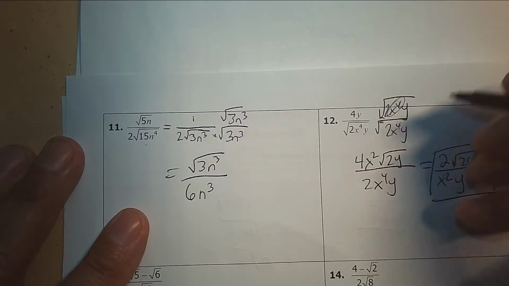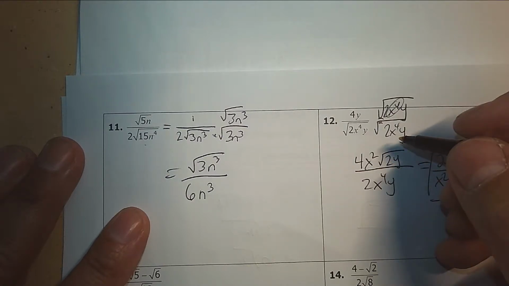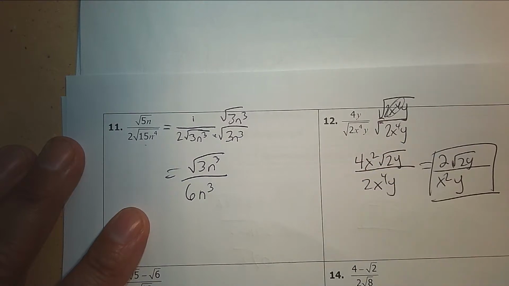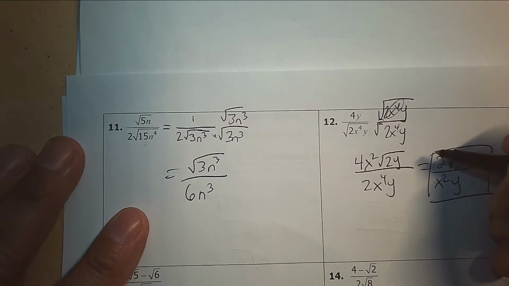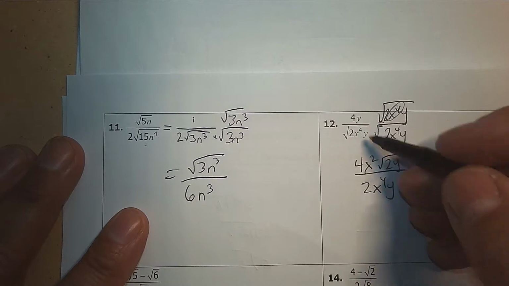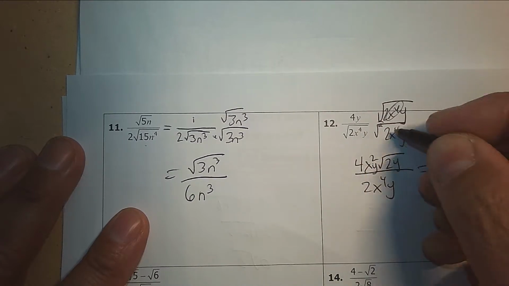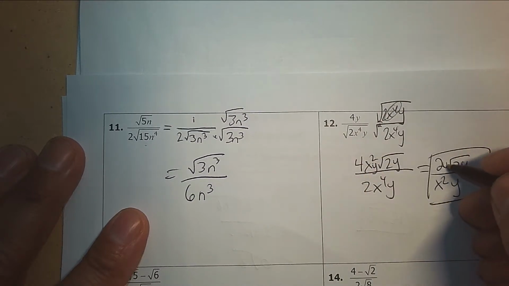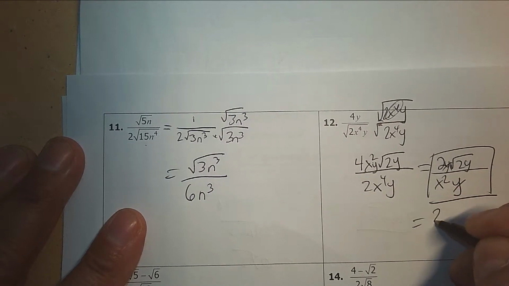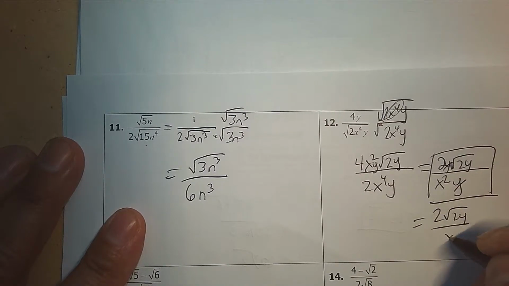Oh, I forgot a y on top. So when we multiply this, I had 4, there's a y here, and the x squared. So the y's actually cross out. So you have 2 square root of 2y over x squared.